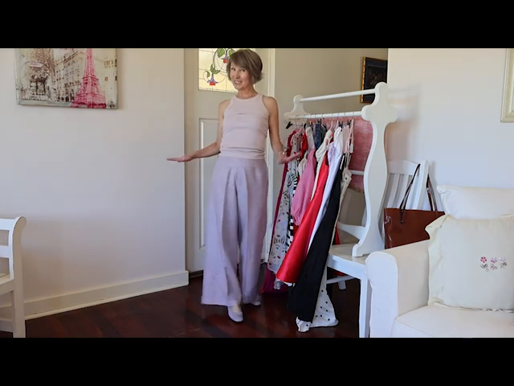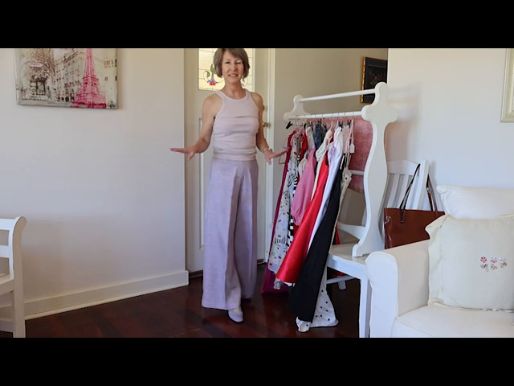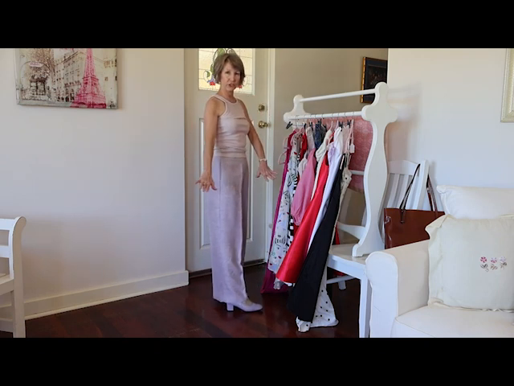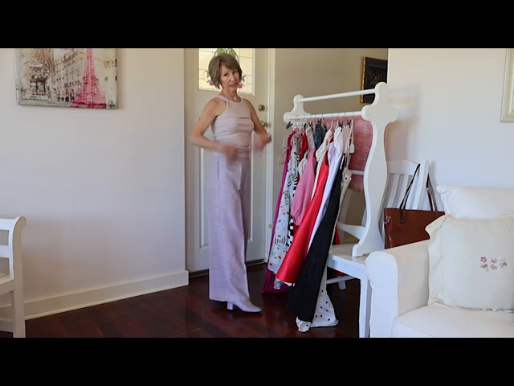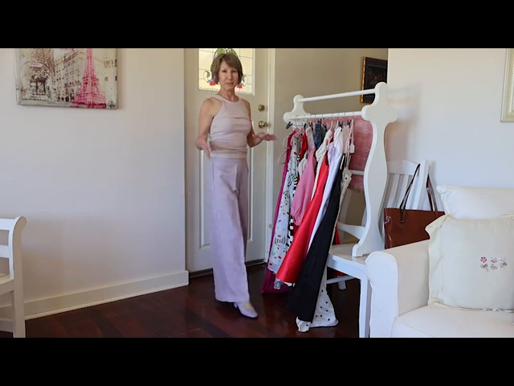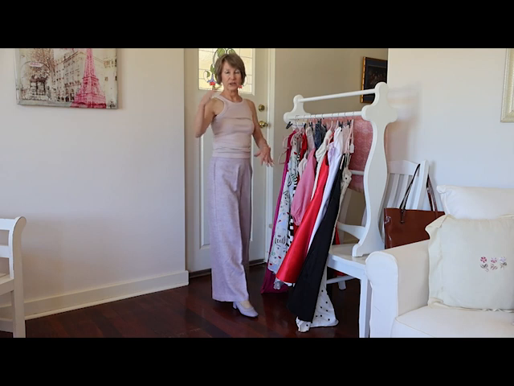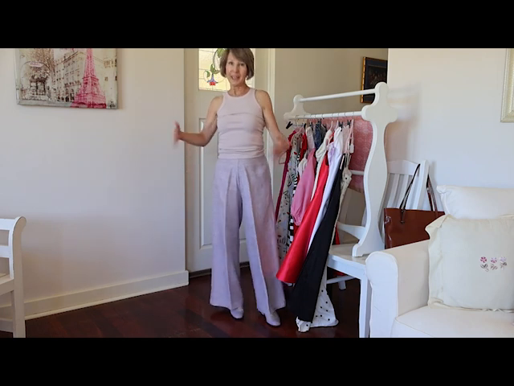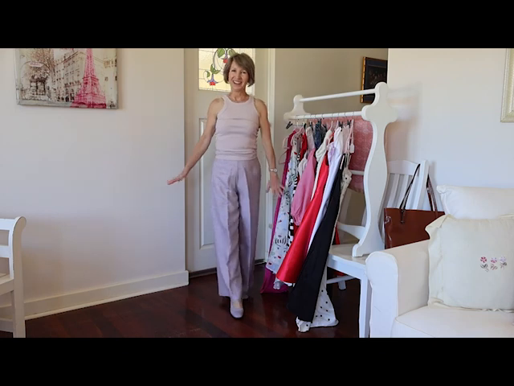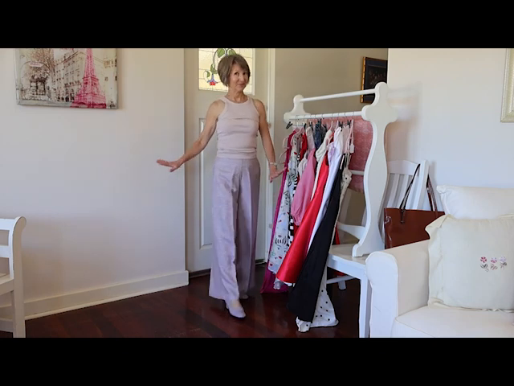Okay, a negative example of emphasis would be if I then go to a tonal pair of shoes. So you can see that the entire outfit is made up of a pale lilac. So there's no direct place where your eye is directed to. Everything is just all the same color. So there is no emphasis in this entire outfit in terms of color.